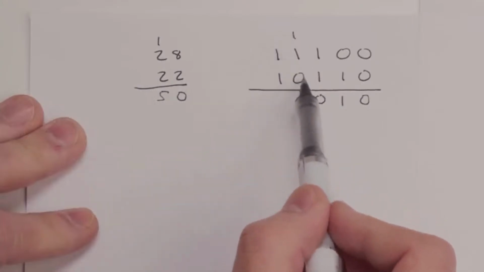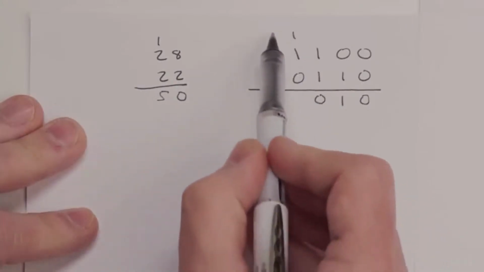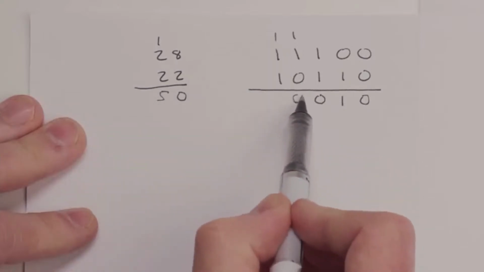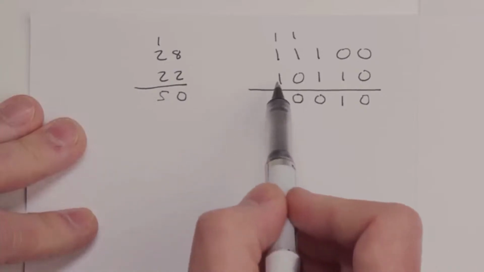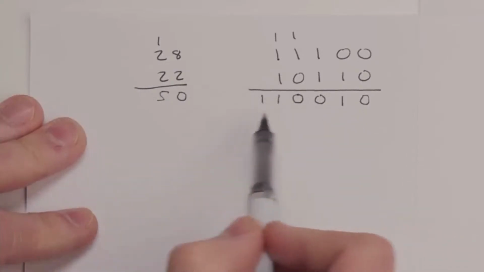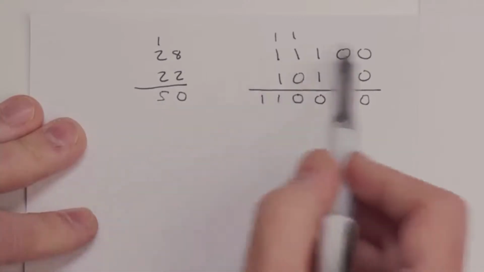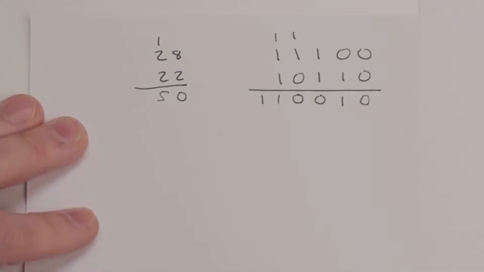Here again, we've got 1 plus 0, which is 2. So we write that in binary again by carrying the 1 and putting the 0 down here. And then finally, 1 plus 1 is 3, and in binary, a 3 is 1, 1. And here we end up with the binary representation of 50. So the same algorithm works in any base, which is kind of cool.